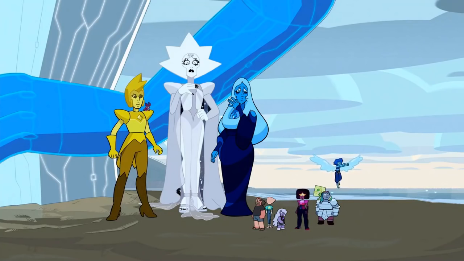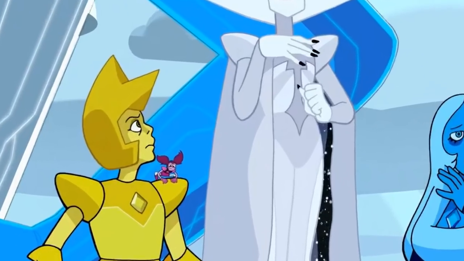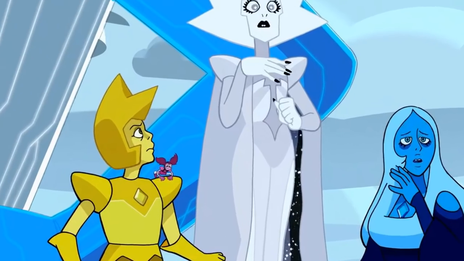So the animation error for this one is, let's zoom in. It's actually to do with Spinel. Look at her hair position. When we switch frames, literally the next shot, it changes position slightly. Her hair slightly changes position. This is clearly a mistake. This is an animation error.